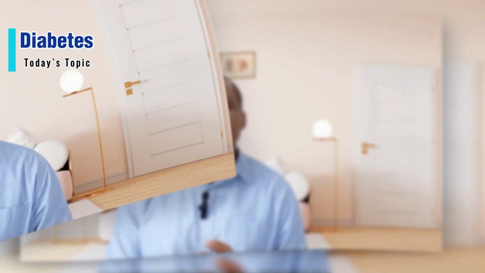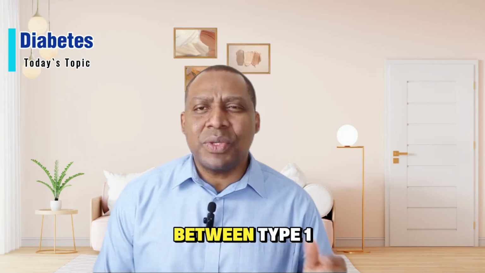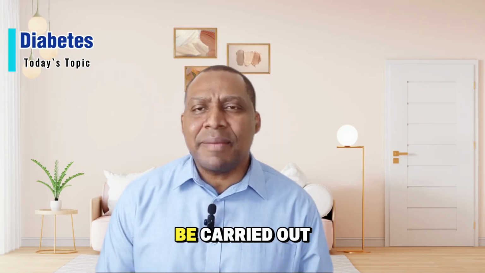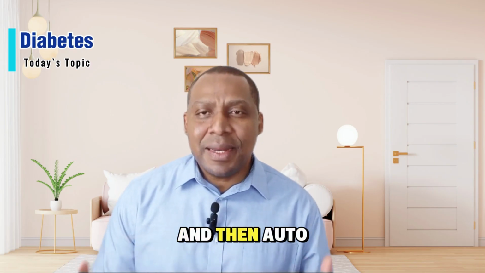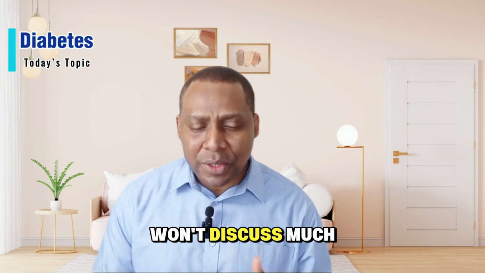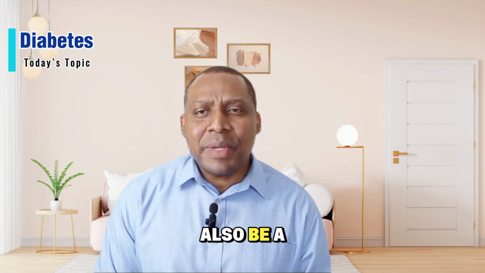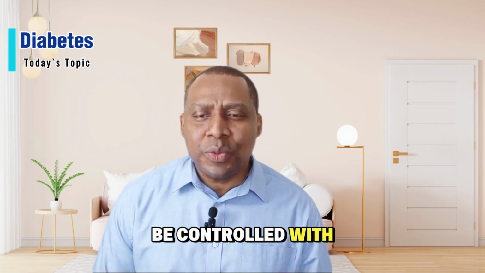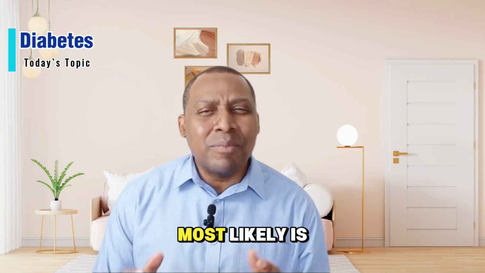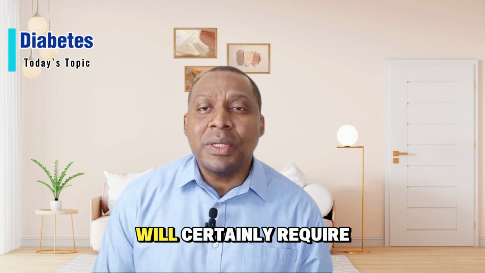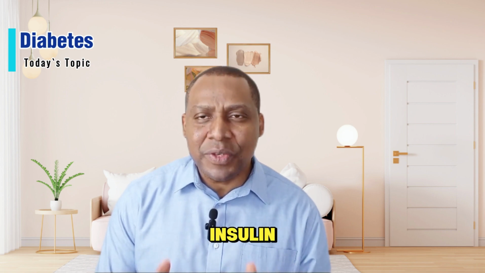In terms of making a distinction between type 1 and type 2, there are other tests that can be carried out. C-peptide, which I won't discuss much, and then autoantibodies, which I also won't discuss much. One of the things that can also be a guide is that if it can be controlled with diet, exercise, and lifestyle changes, it most likely is type 2 diabetes. Type 1 diabetes will certainly require the use of insulin.